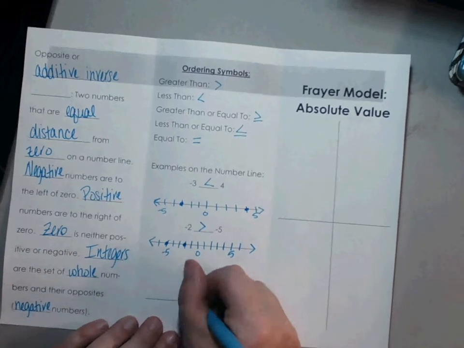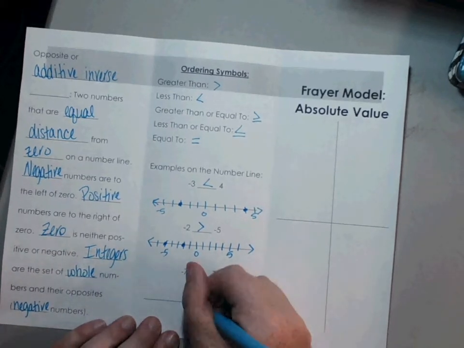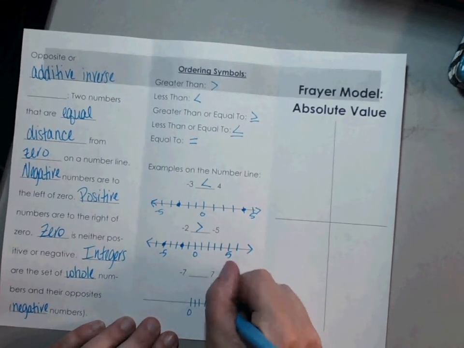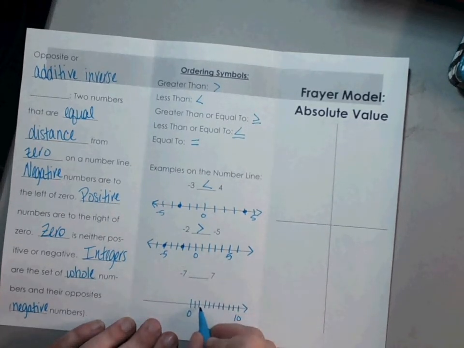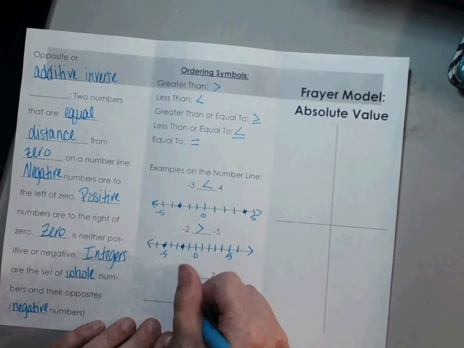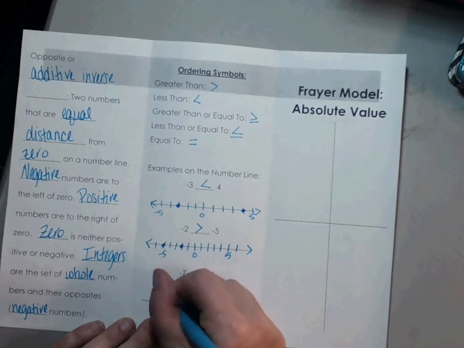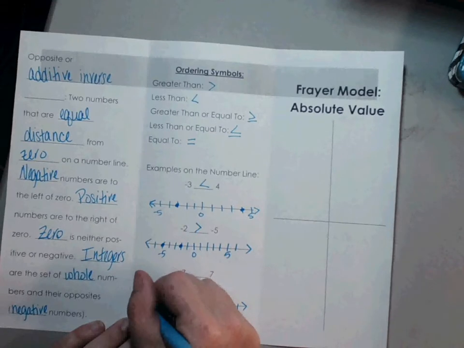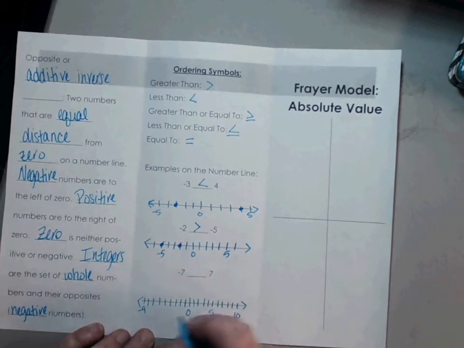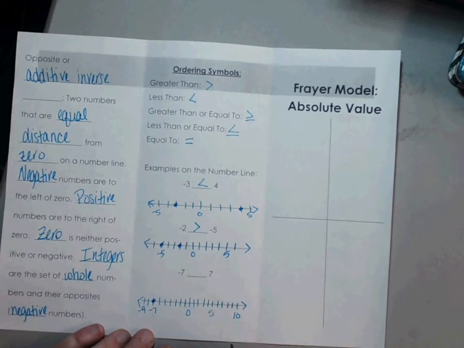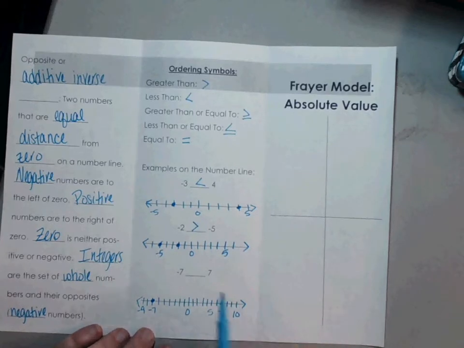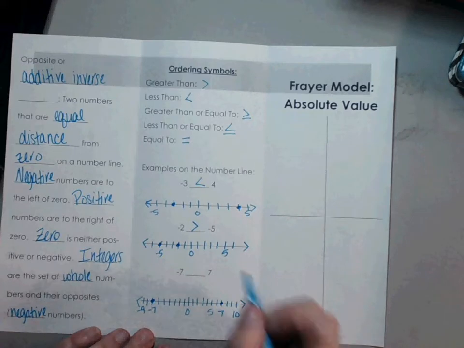And then your last one, there's our 0, and we have 1, 2, 3, 4, 5, 6, 7, 8, 9, 10. Make my number line a little bit longer. So there's 1, 2, 3, 4, 5. Same thing over here, 1, 2, 3, 4, 5, 6, 7, 8, 9. So negative 9 on this, and I didn't get quite far enough. We need a dot at negative 7. We need a dot at positive 7. So now when we look at these two numbers, positive 7 is the farthest to the right on our number line.